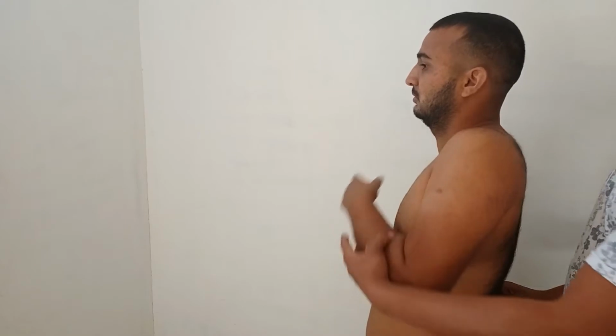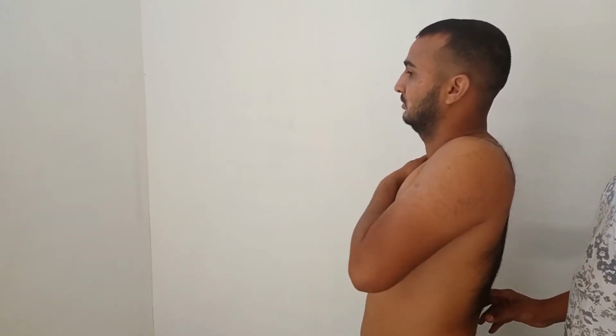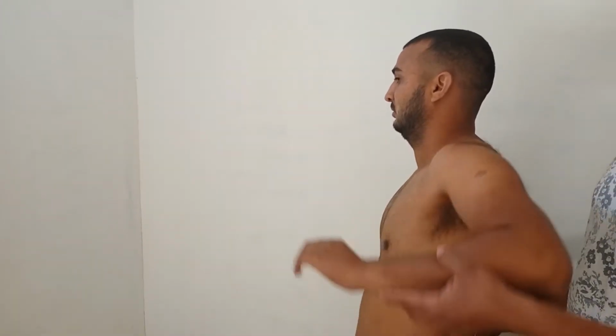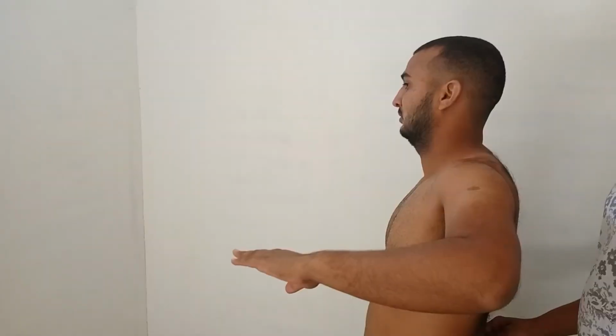Adduction, crossing an arm in front of his body. Internal rotation, placing a hand behind his back to touch his shoulder blade. External rotation, rotating an arm toward the ceiling from shoulder level.